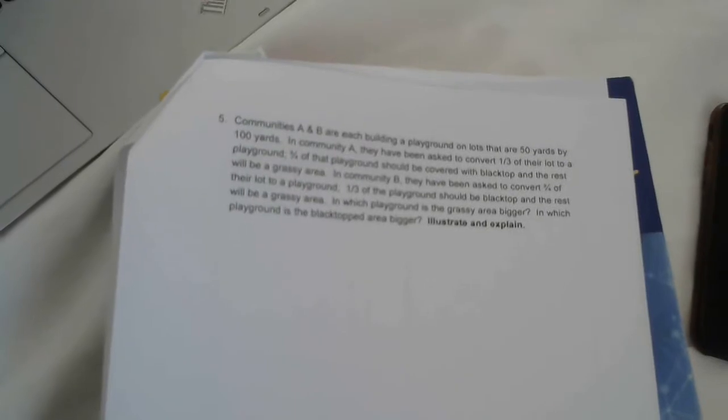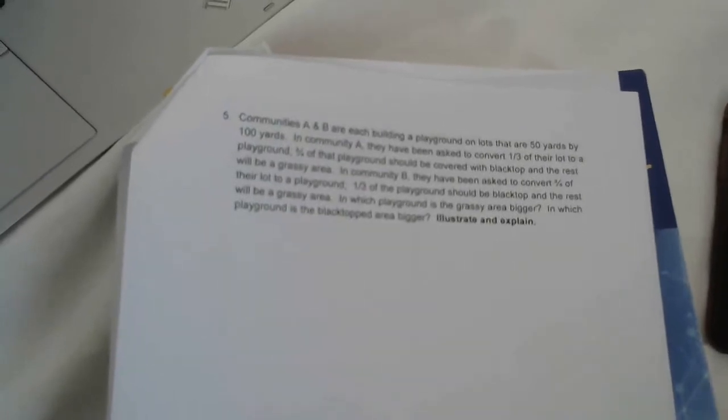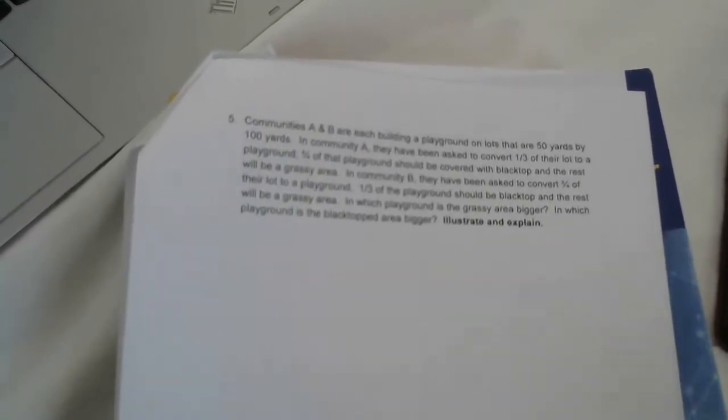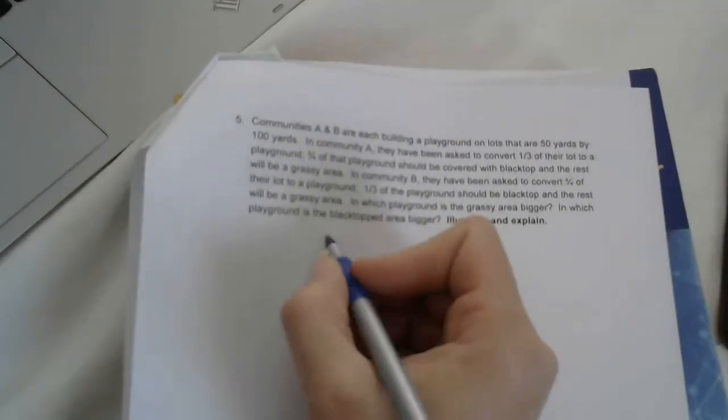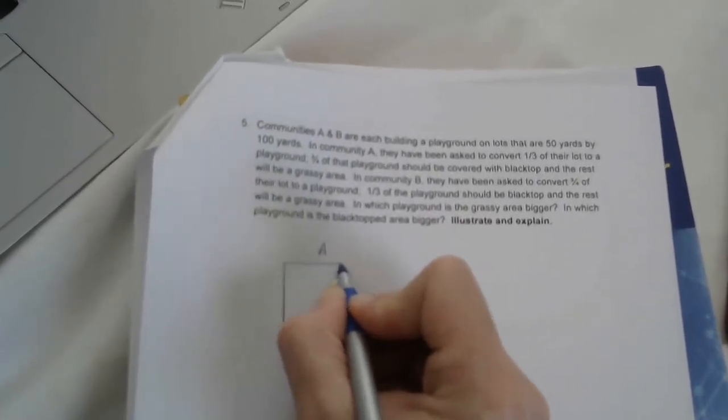Since the dimensions are the same, we can totally ignore those. What we're going to do is depict each of these playgrounds and determine what portions are a playground, first off, because these are just lots that are divided into playground and then something extra. And after we determine the amount that's playground, in that playground we want to determine what portion is blacktop and what portion is grassy area. So let's go ahead and depict lot A first.